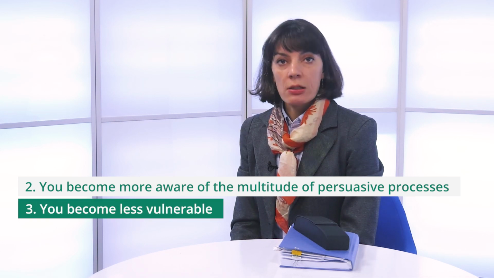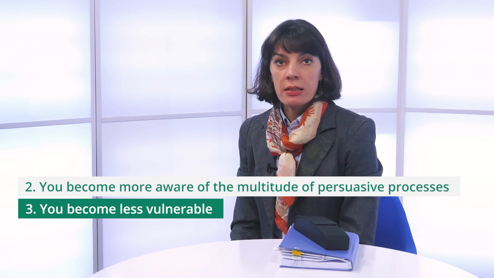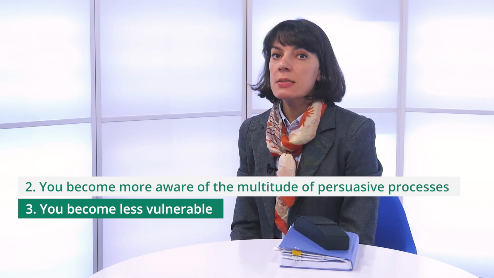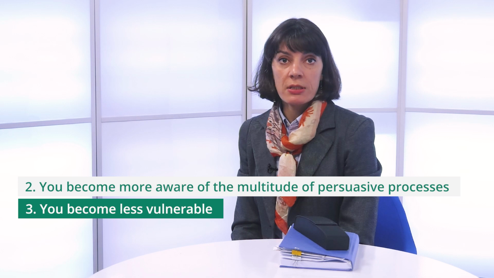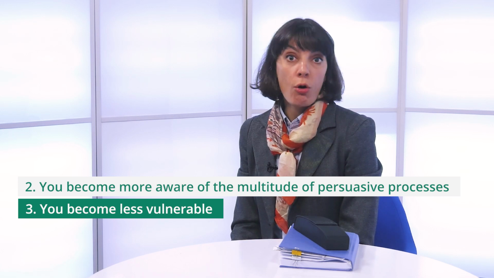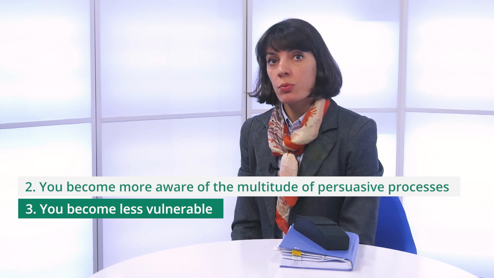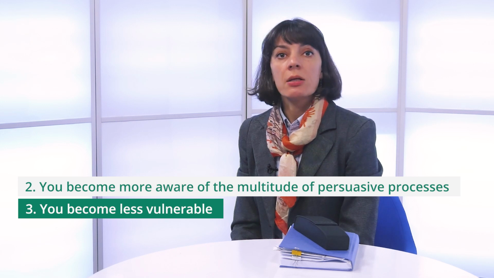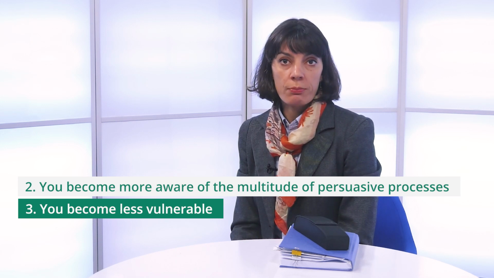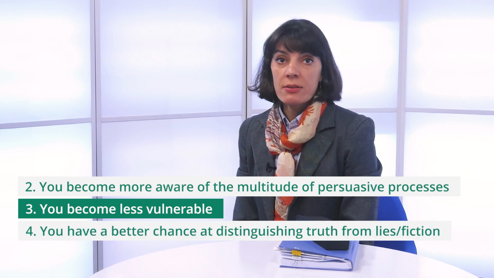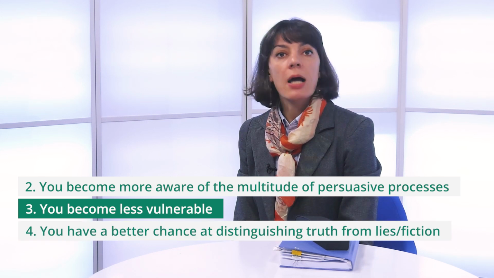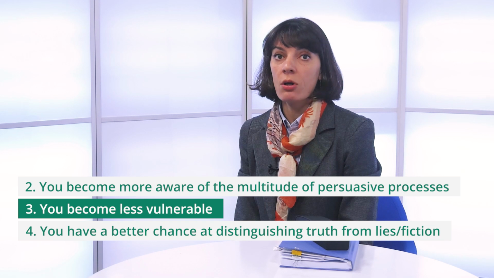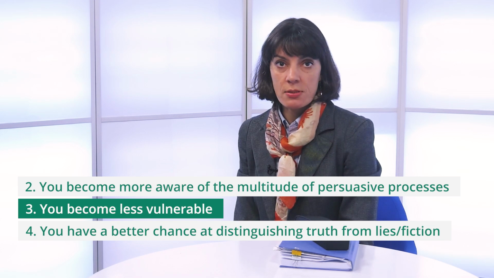You become less vulnerable and are less likely to be taken in by persuasive attempts around you. For example, studies show that people tend to underestimate the influence of advertising on themselves while overestimating its effects on others, which shows that often we might be more defenseless than we might think in recognizing manipulation or propaganda. You have a better chance at distinguishing truth from lies or fiction by debunking persuasion attempts that are counterintuitive and go against common sense assumptions.